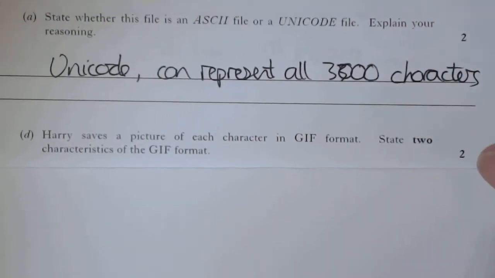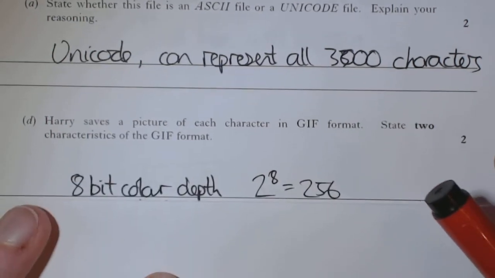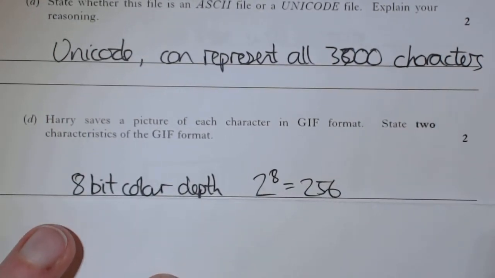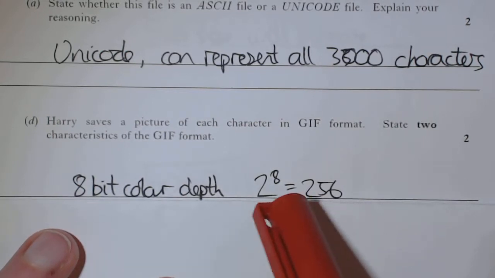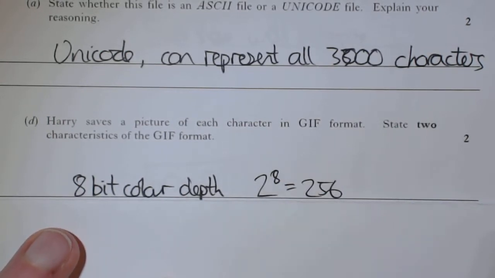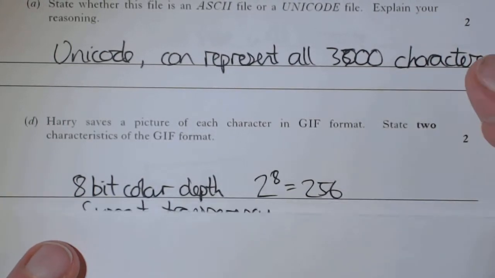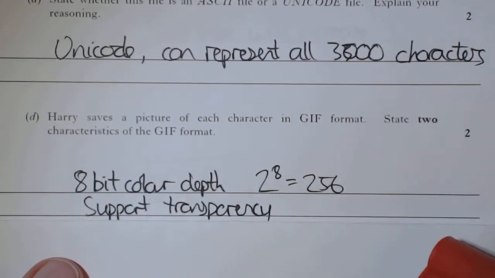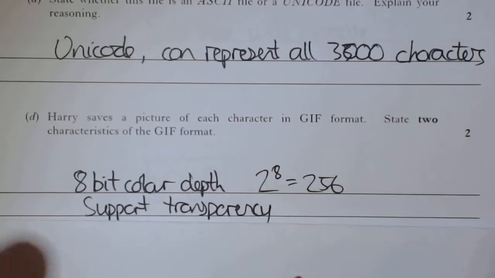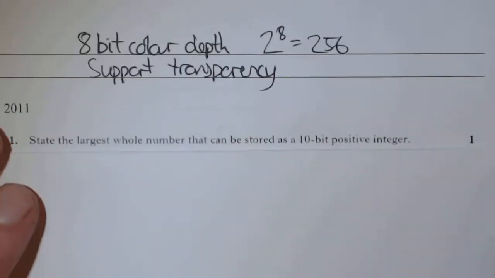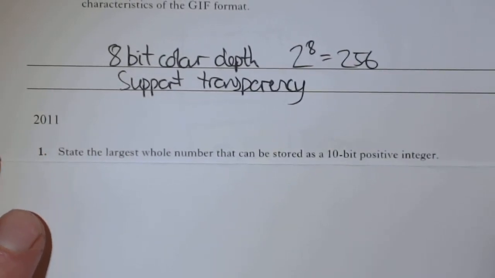If you look at D, so Harry saves a picture of each character in GIF state 2 characteristics. Well, you could go down the route of it's only got 8-bit colour depth. So each pixel requires 8 bits to store it, so that's why there's only 256 different colours. It supports transparency, so you can actually make a pixel transparent so you can see whatever's behind it. You could also say it's lossless compression as well, but they're only just looking for 2 characteristics. Right, and that's us on to 2011.